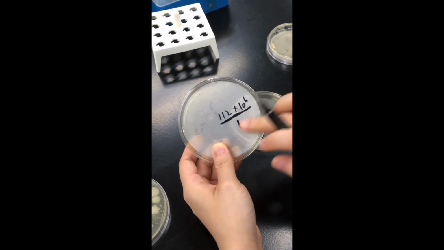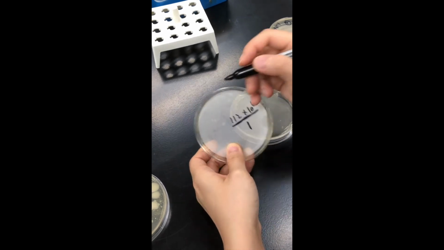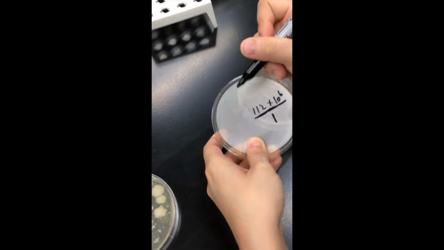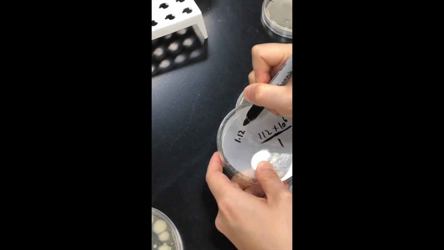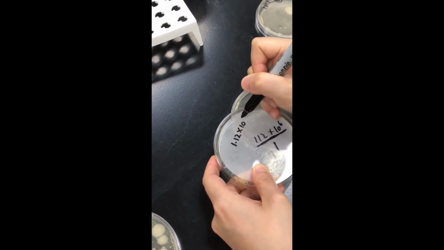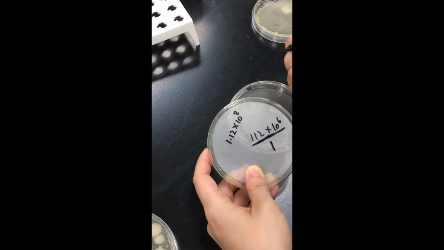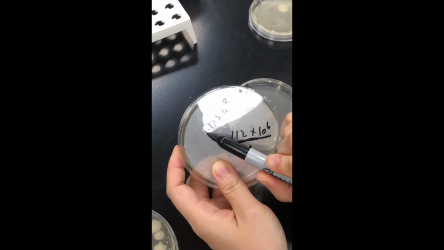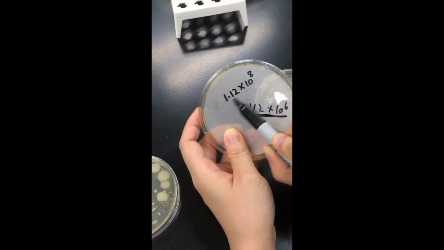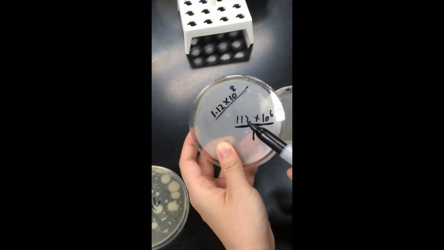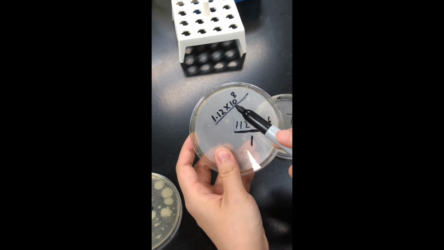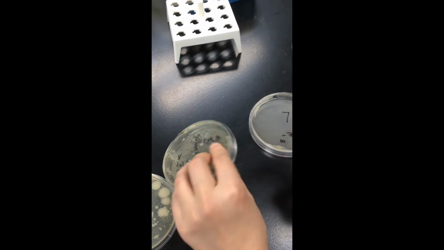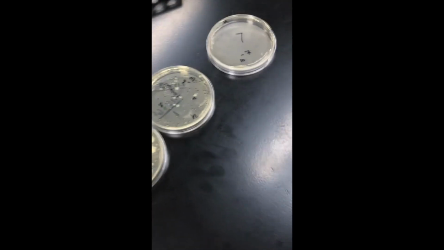Okay, we need to write it in scientific notation. So this number equals 1.12 multiplied by 10 to the 8. We need to write in scientific notation as shown here, and this is the concentration of our unpasteurized raw milk. Let's have a look at our pasteurized.